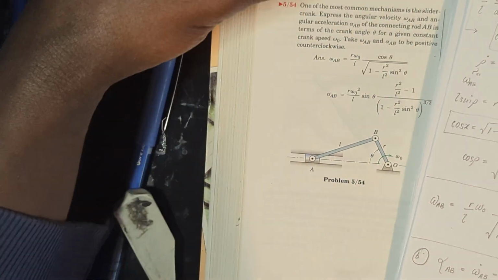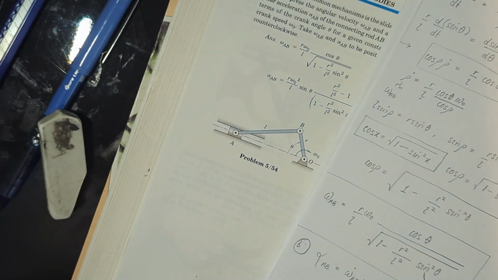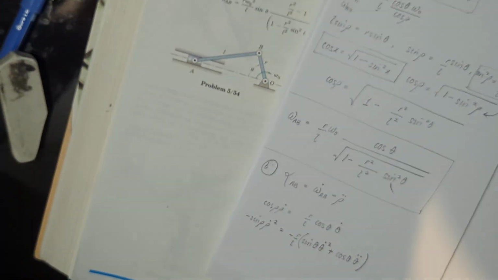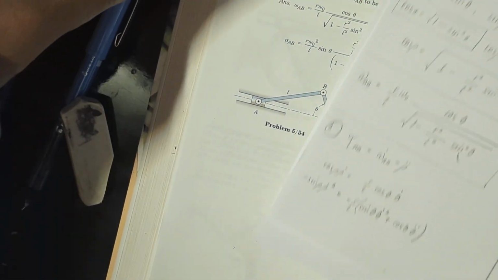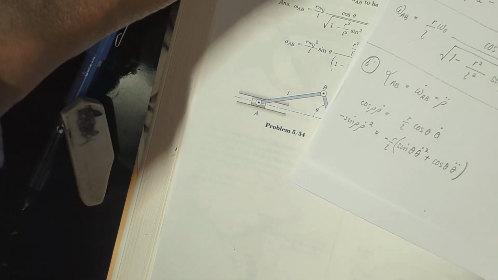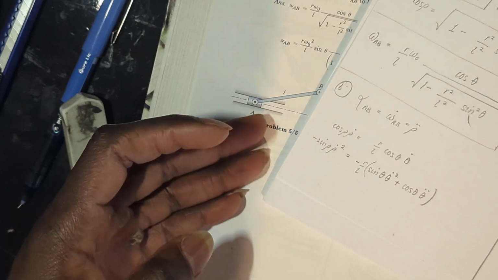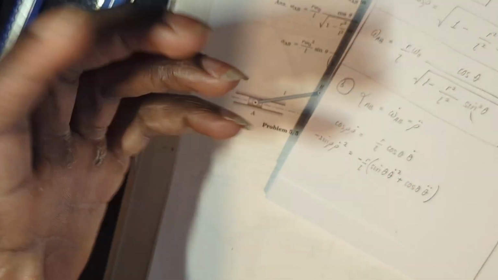So I hope this thing is in view. Oh Lord, it's not in view. So I hope you can see this. Now, once we have gotten that, let me just narrate it. I think I went out of view for a bit.